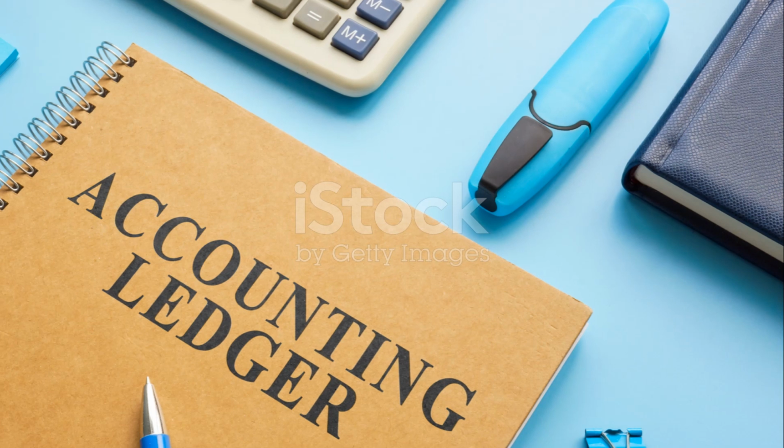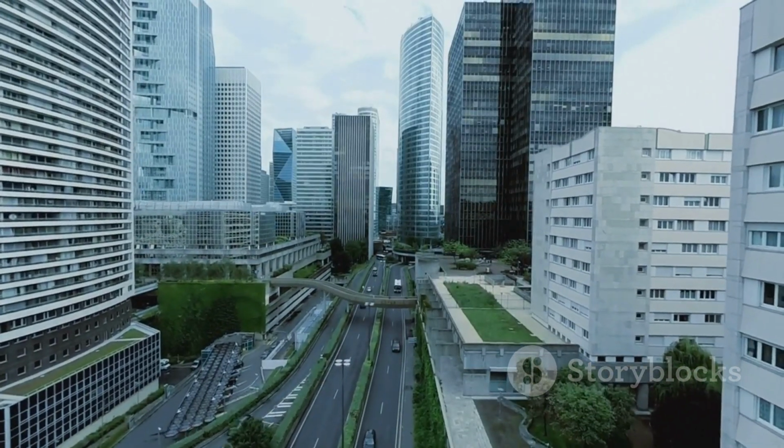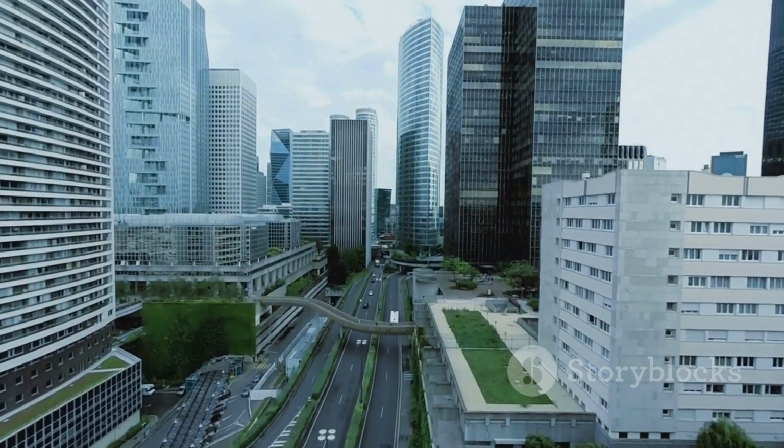Accounting is a world of numbers and balances, debits and credits, and these processes are the invisible gears that keep that world turning smoothly.